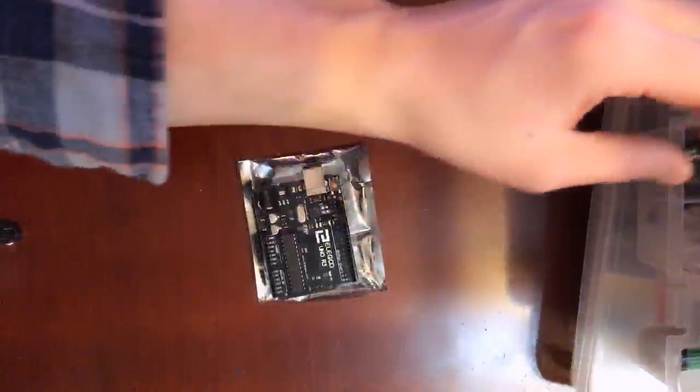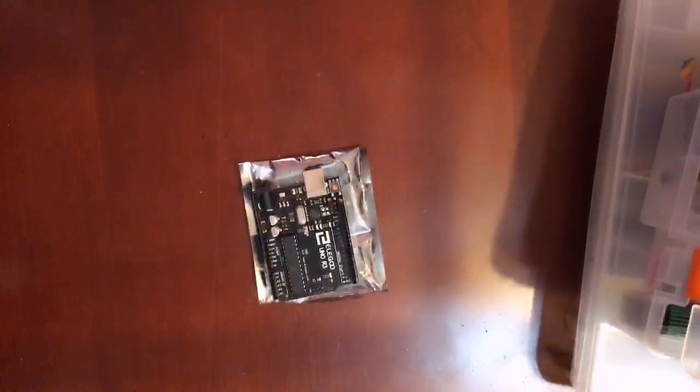No, it's marked on the top. Positive. Okay. So look.